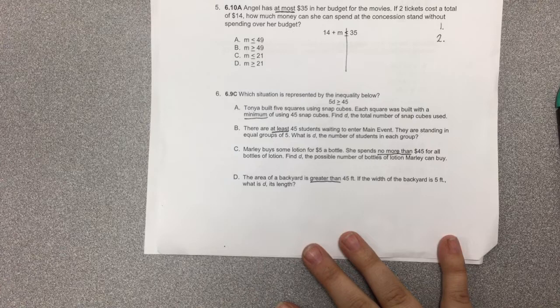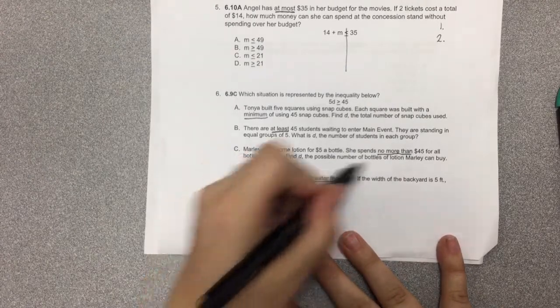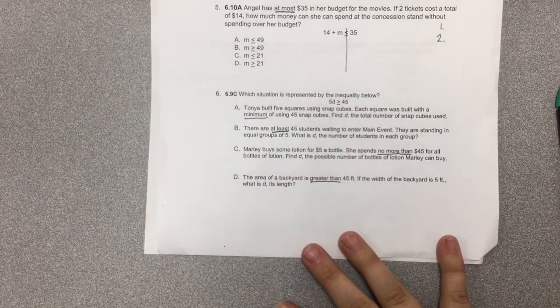You need to make sure you go back to that page that we did. If you can't find it, then it is on Canvas under Writing Inequalities, Notes and Practice. You can go back to that, look at that, watch that video. And that should help you understand what these keywords all mean.